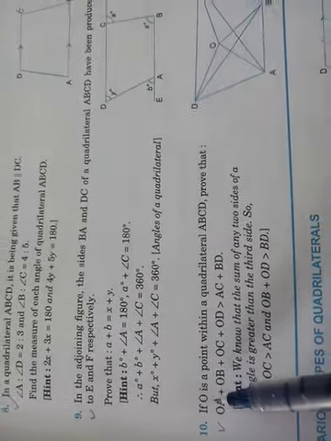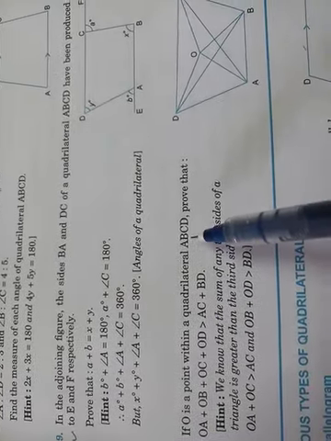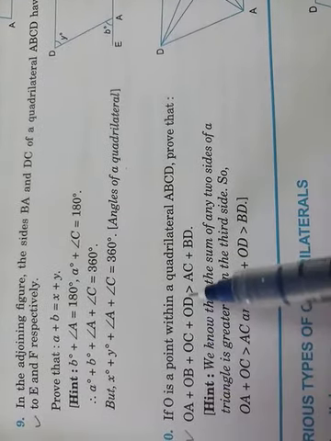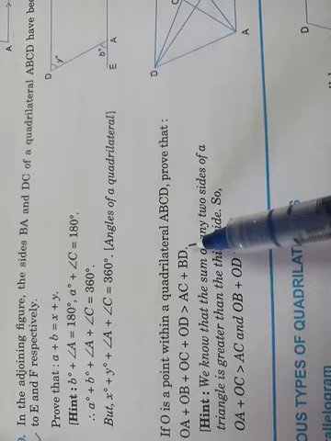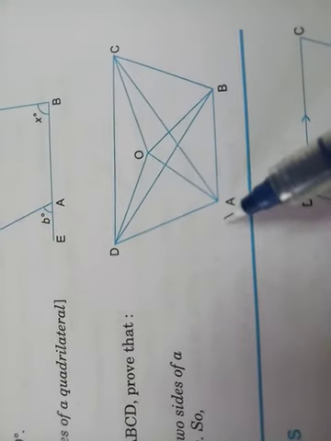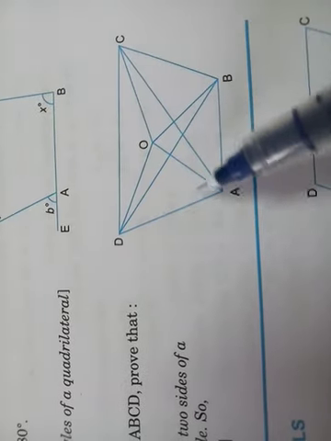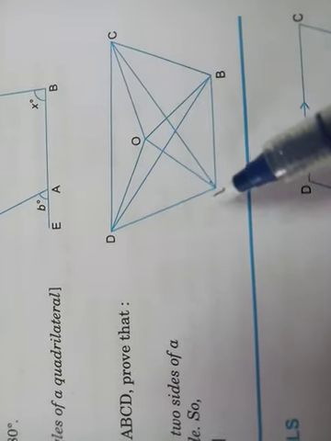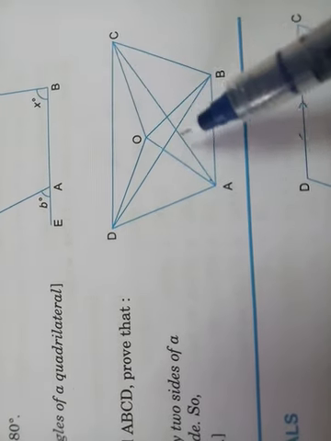Now I discuss question number 10 with you all. If O is a point within a quadrilateral ABCD, prove that OA plus OB plus OC plus OD is greater than AC plus BD. For that, first I consider triangle AOC. We know OA plus OC is greater than AC.